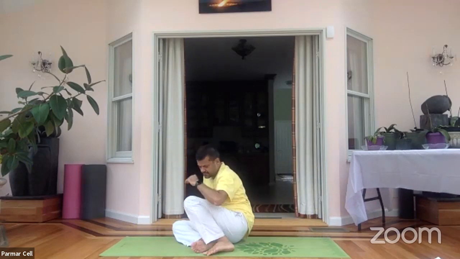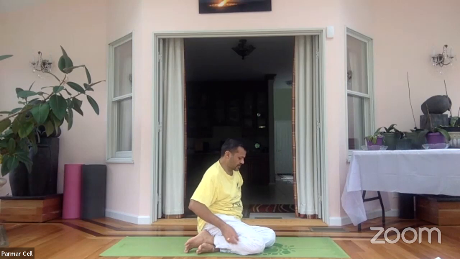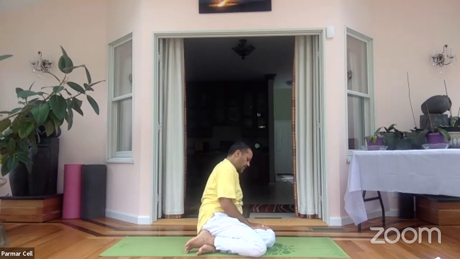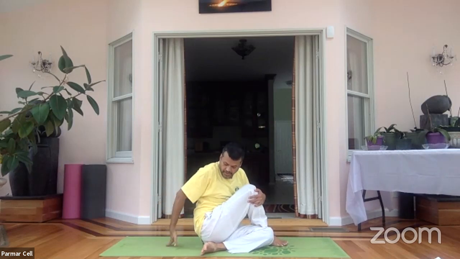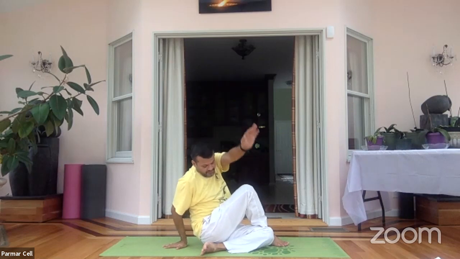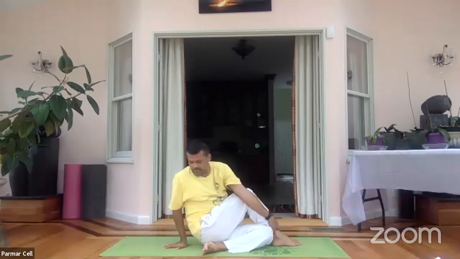We are going to do half spinal twist, Ardha Matsyendrasana. You're sitting on the left, right leg is on the top, right leg is vertical. Plant your right hand behind you. Take the left hand from the outside of the right leg, pushing the right leg towards the left, looking over your right shoulder. Continue breathing.